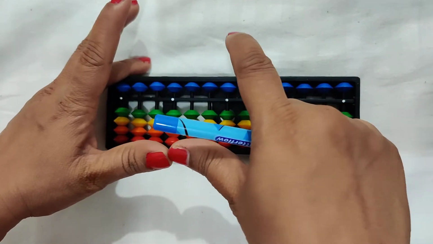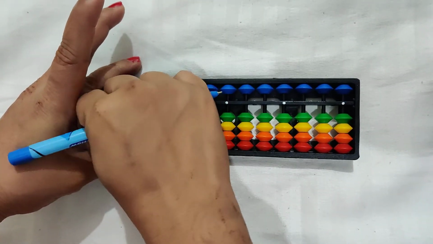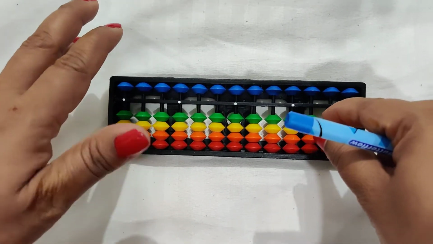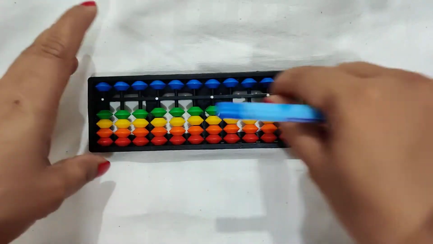With the right hand you have to do zoom. This is called zooming, which is used for making the abacus tool stable. So this is called zooming.